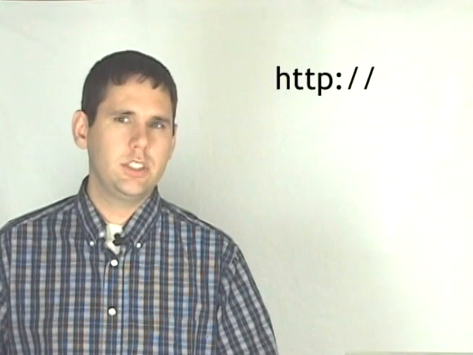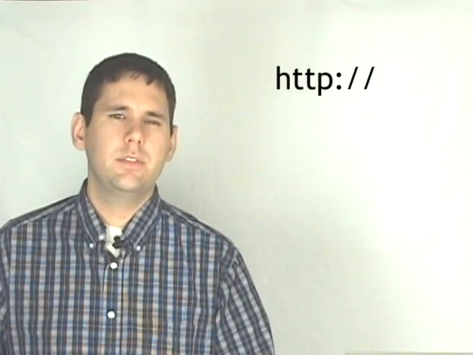So let's talk about how you can identify whether the website you're on utilizes the SSL protocol, right? It's actually pretty easy. When you're on a website, every website begins with the prefix http://. This stands for Hypertext Transfer Protocol.